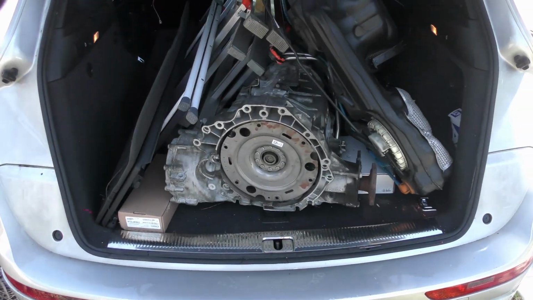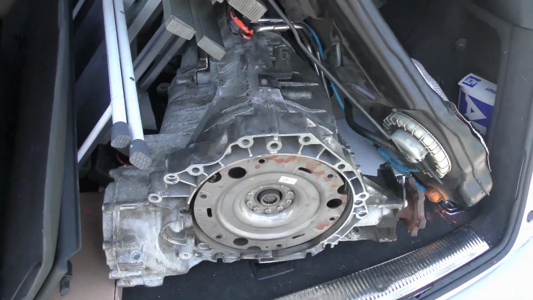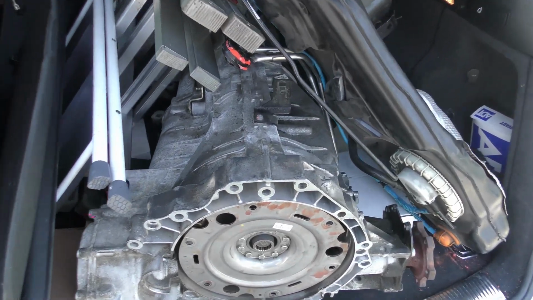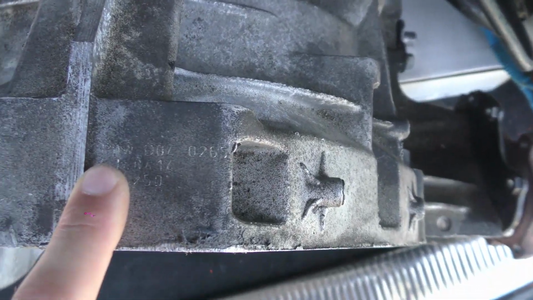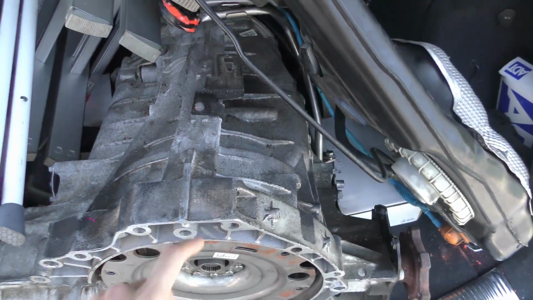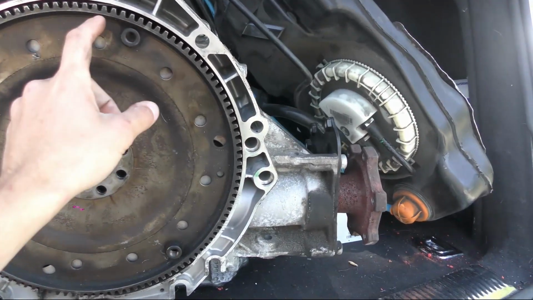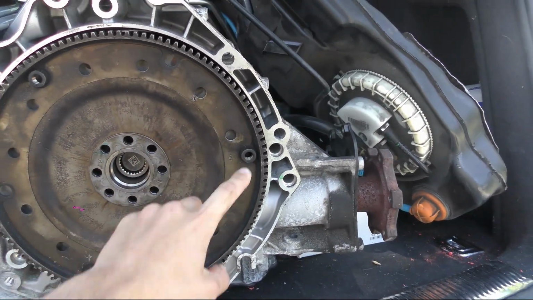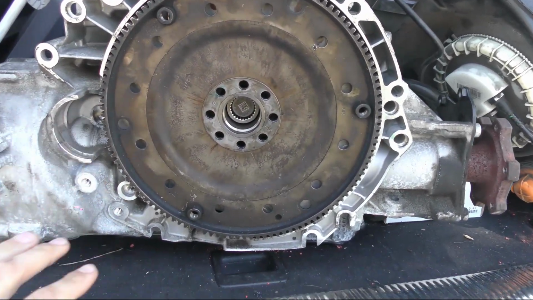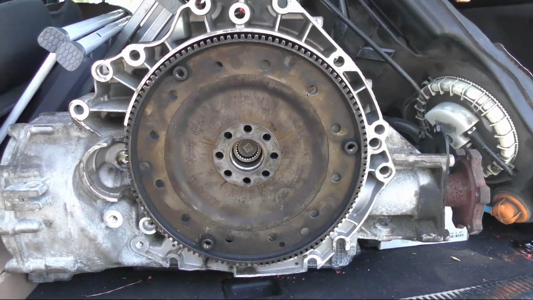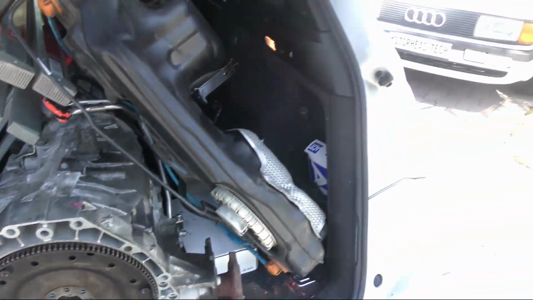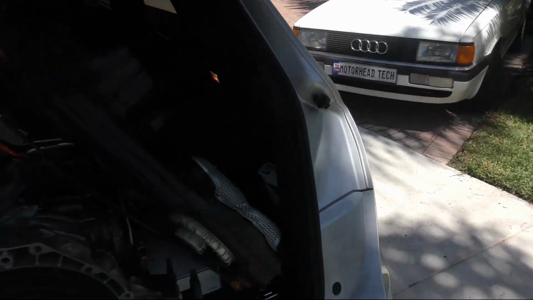Yep, that's it. I bought an S4 transmission, the PWW right here, which means this came off a 2014 Audi S4. So we know my CVT flywheel fits in here with no issue. The starter seems like it's going to fit perfectly fine with that 2018 A4 engine.